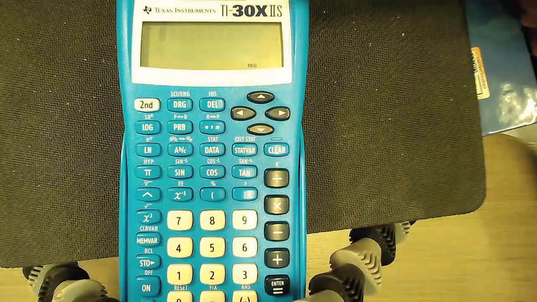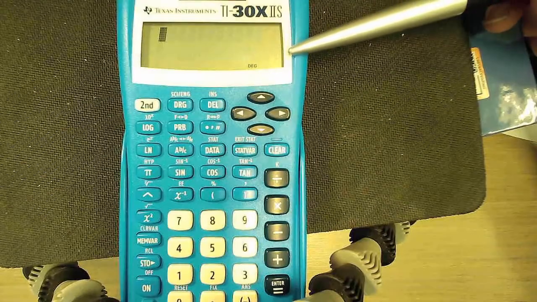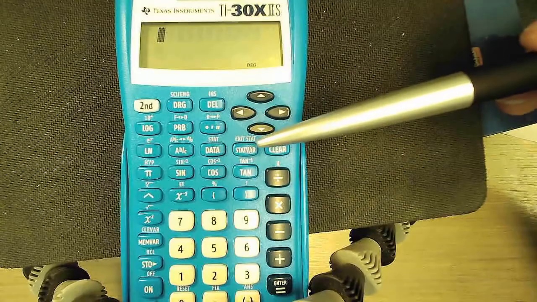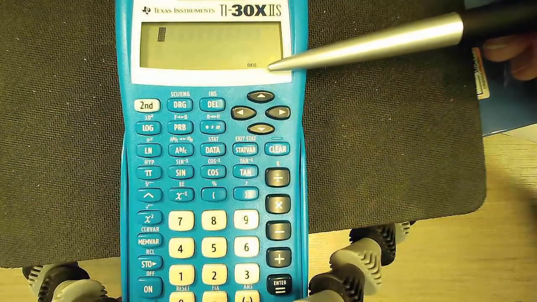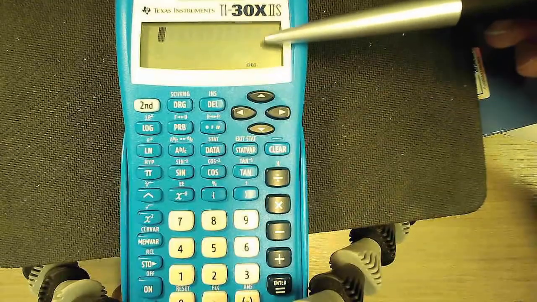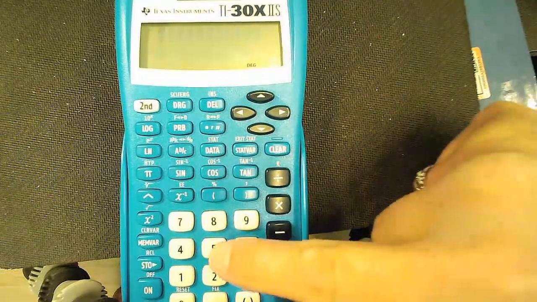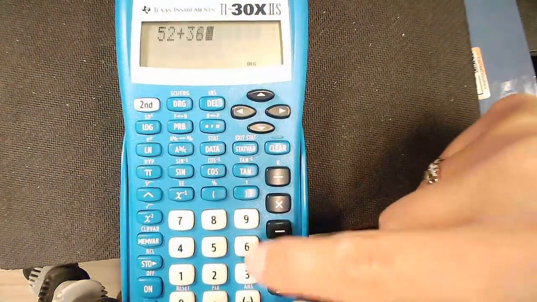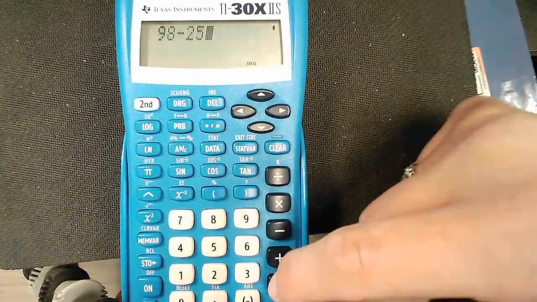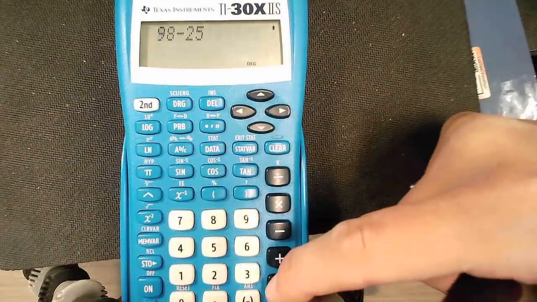To look at the TI-30XIIS, and we're going to look at how to use the data and stat variations. Notice right here you see degree, and this is where you can do calculations and you can go up and down. So if I do 52 plus 36, and then I do 98 minus 25, but then I can go back up, okay? So I can go up and down, that type of thing.